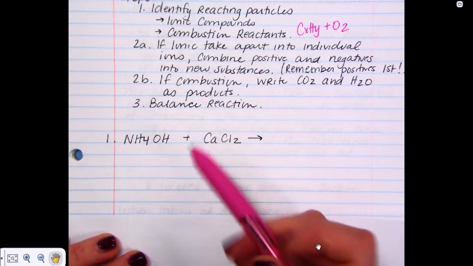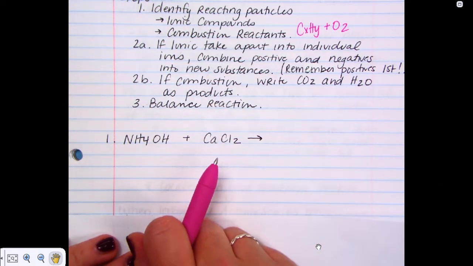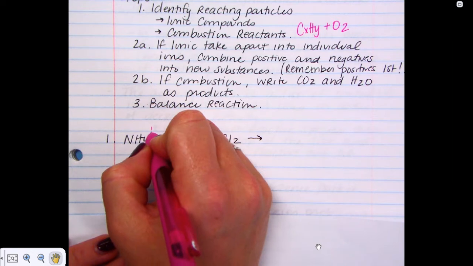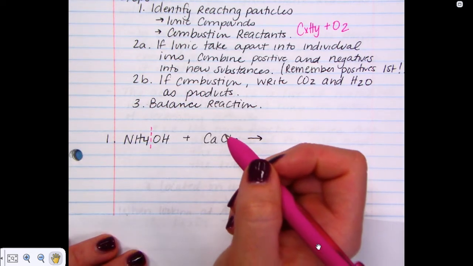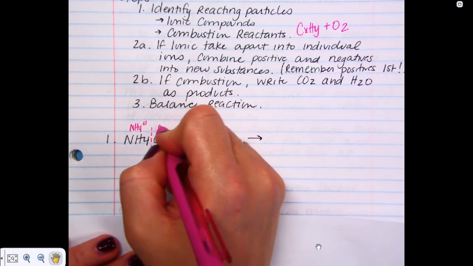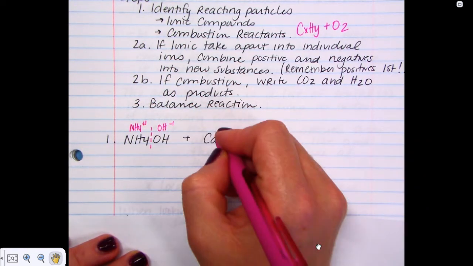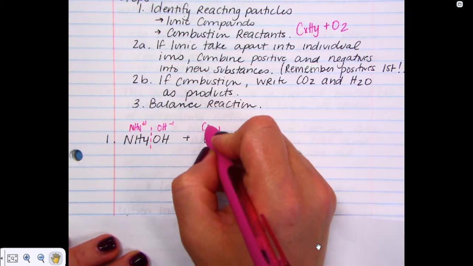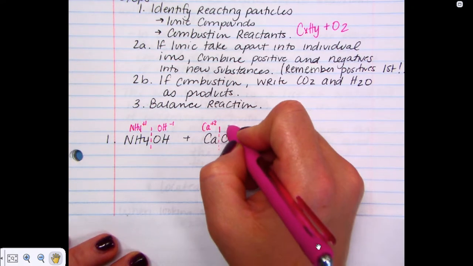All right. So I'm going to look at these and take them apart into their ions. What ion do I see first? Well, I've got 2 polyatomic ions hanging out together: NH4 plus 1 and OH minus 1. Then I'm going to take these apart. I've got Ca plus 2. I've got Cl minus 1.